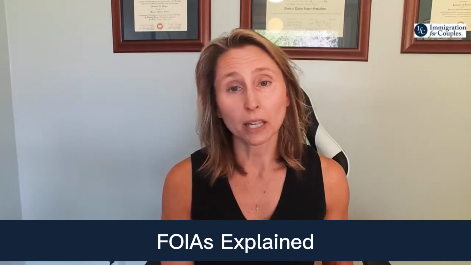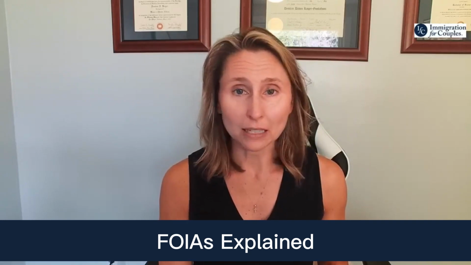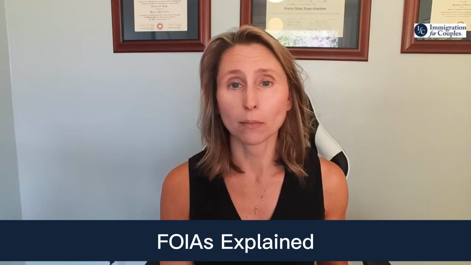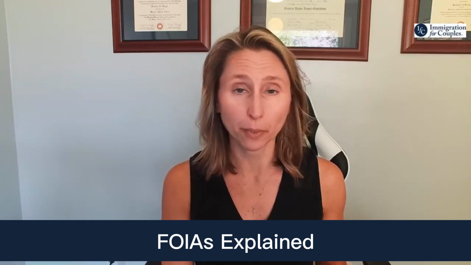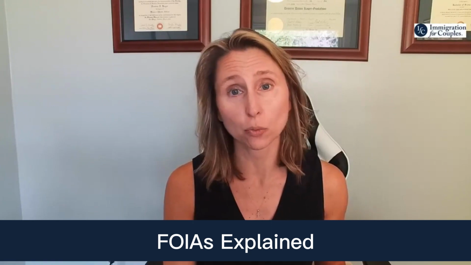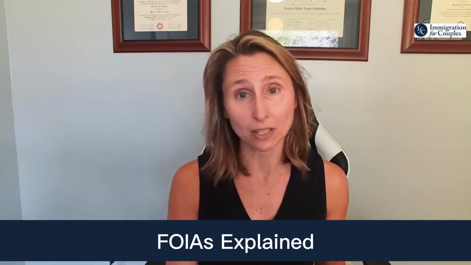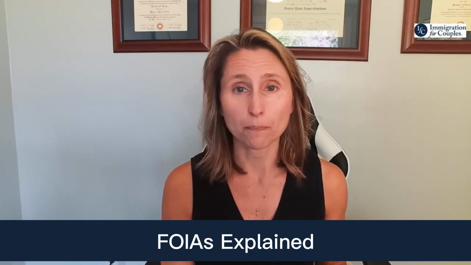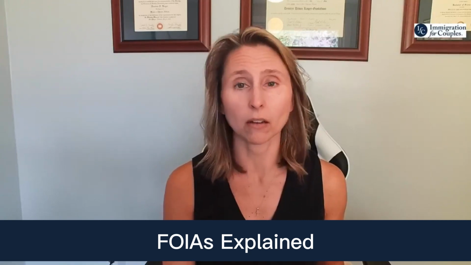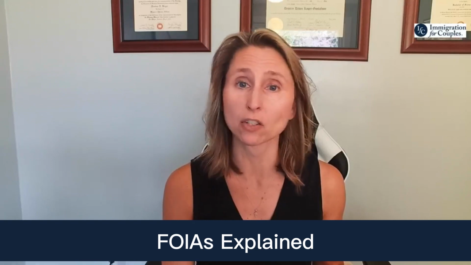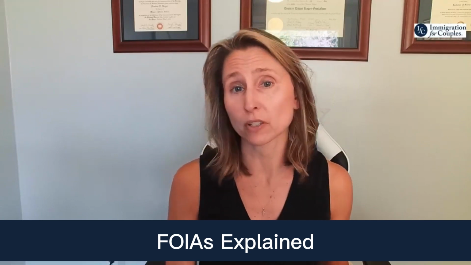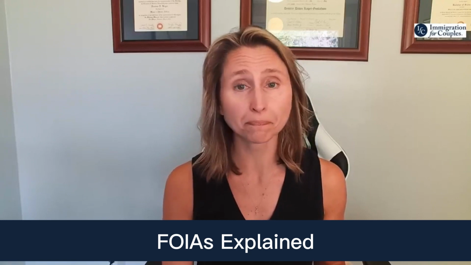So a FOIA really came about in the mid-90s, and it really just affirms an individual's right to their information, especially as it relates to public entities, public agencies. So really this law relates to any agency that has public records or that has your information stored somewhere. But today we're just going to focus on the immigration aspect of that.